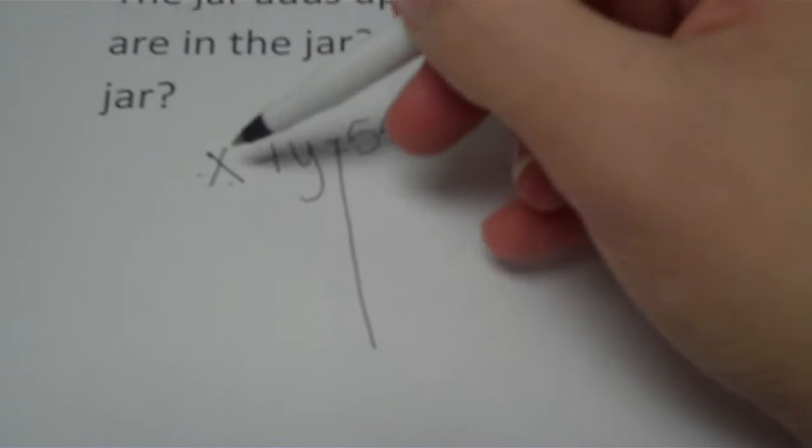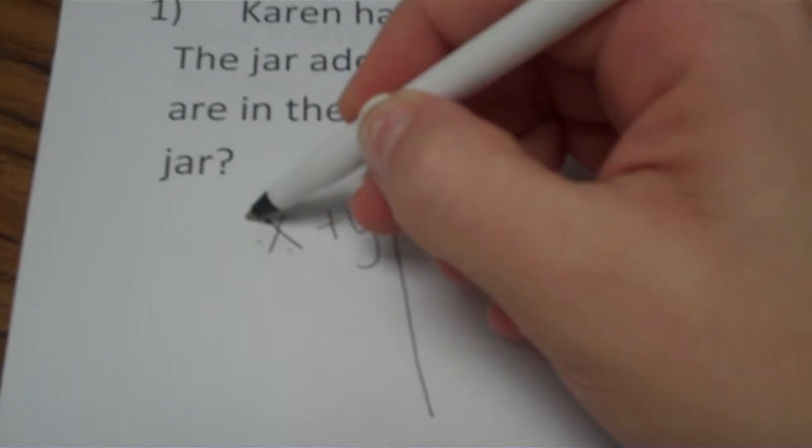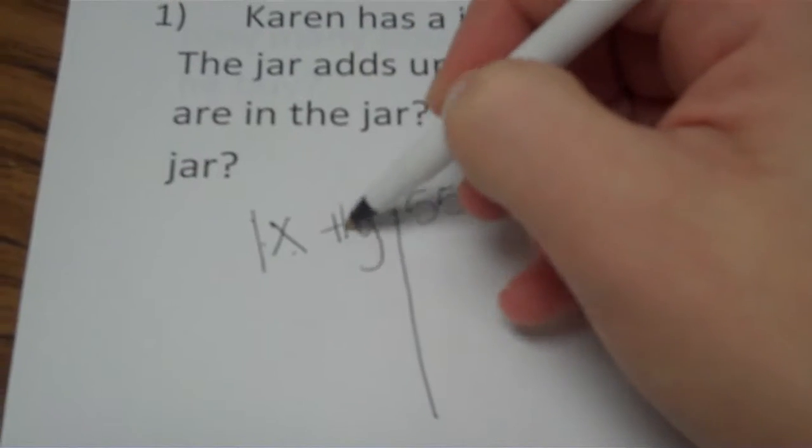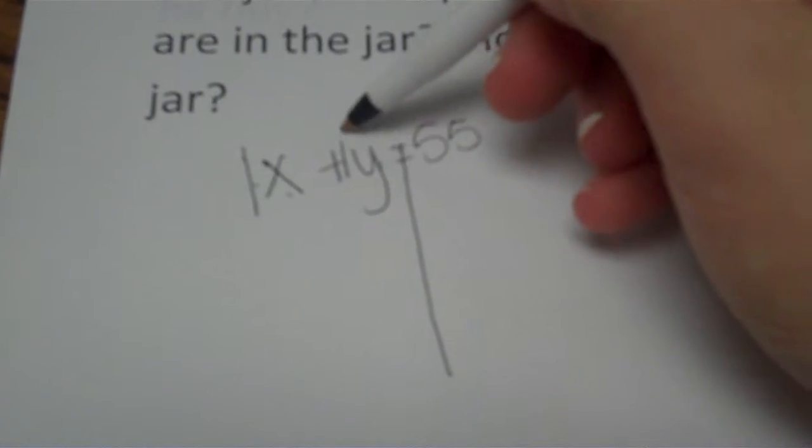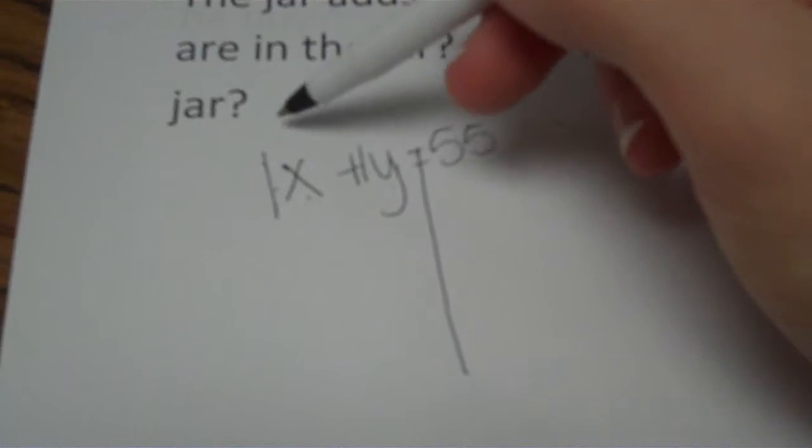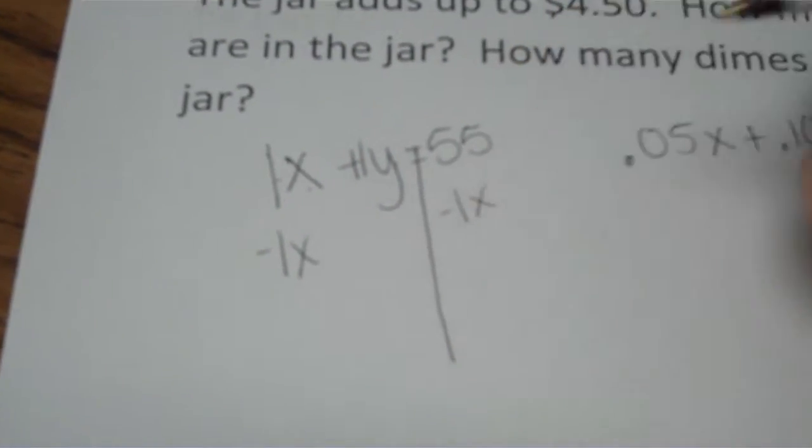There's no numbers here, so remember, if there is no number, the number's 1. So I'm going to add some 1s here just so you can see. So that's 1x plus 1y. And we're solving for y. So who's y's best friend? Well, the 1 is. So I need to kick out this guy. The opposite of a positive 1x is negative 1x on both sides. Okay? Those cancel out. I'm left with a positive 1y.